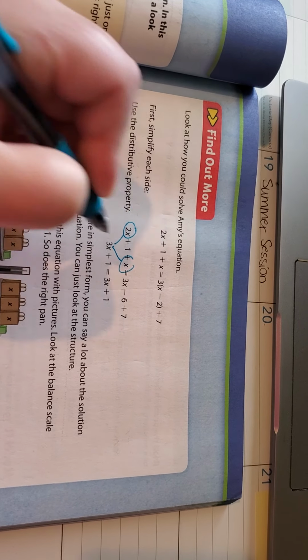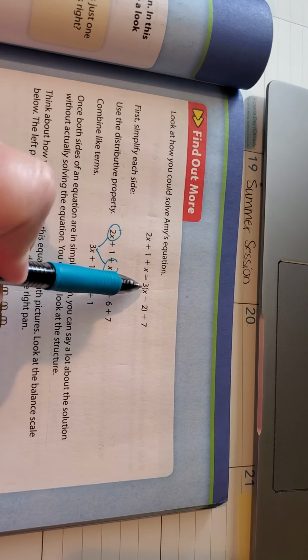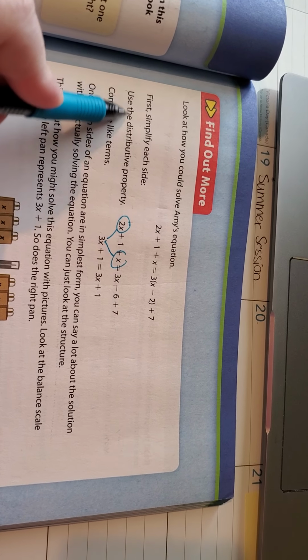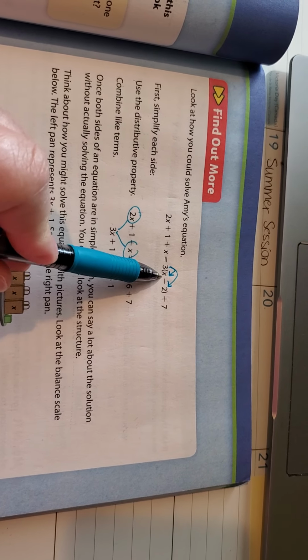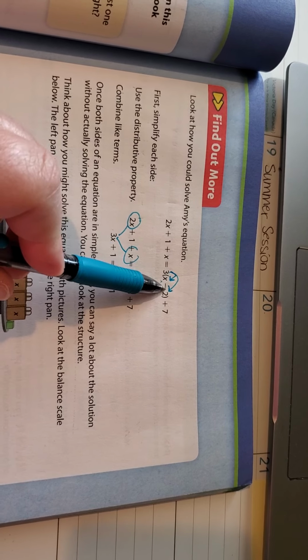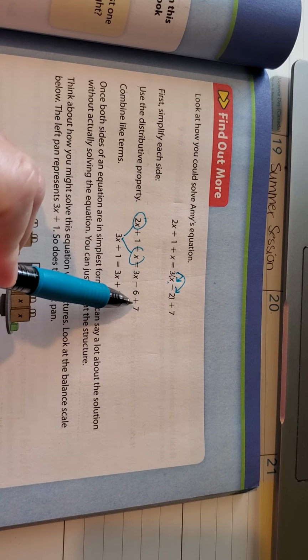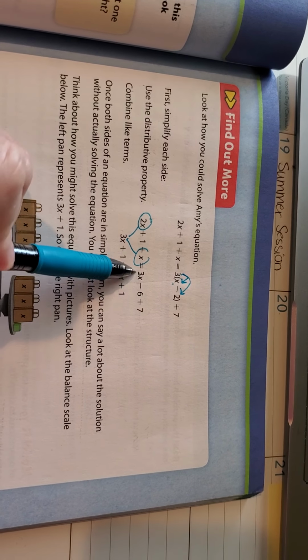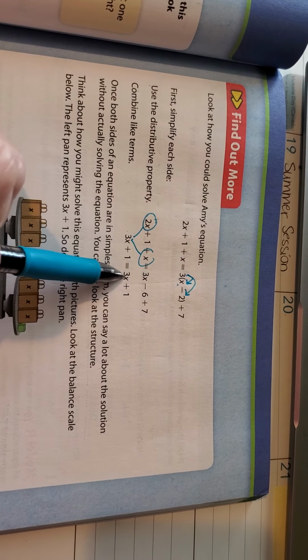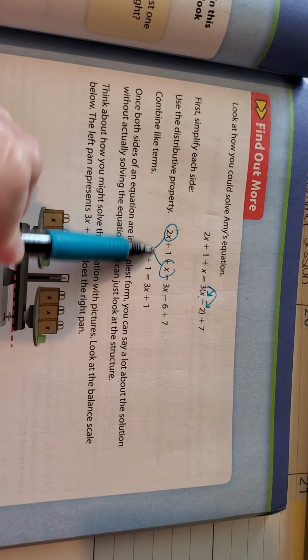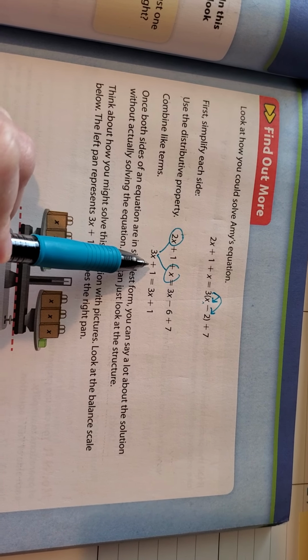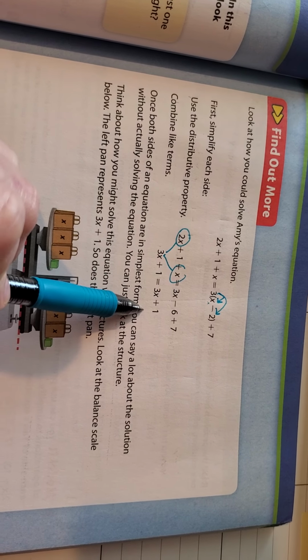Let me show you. Then on the right side, distributive property, right? Use the distributive property. 3 times x gives you 3x. 3 times -2 gives you -6 plus 7. Then bring down the 3x. -6 plus 7 is +1. So already we have the same exact equation on both sides. 3x plus 1 equals 3x plus 1.